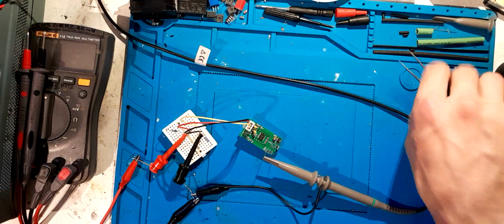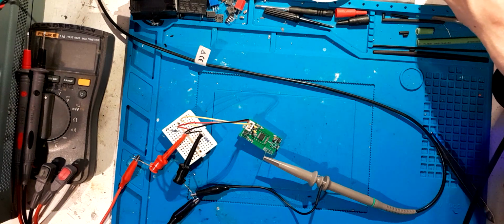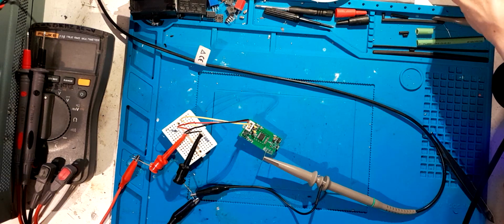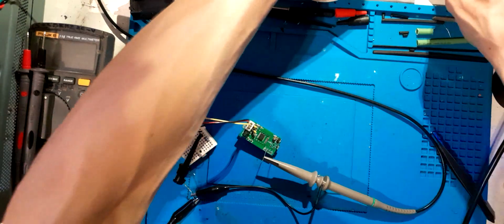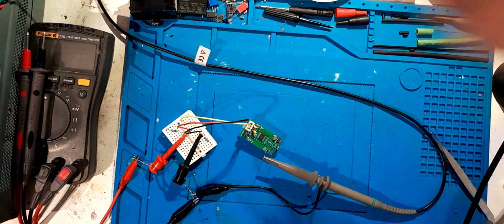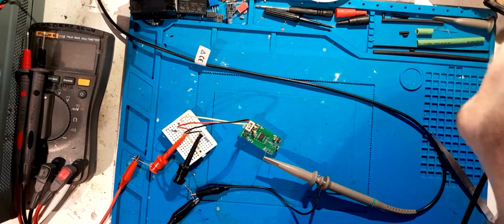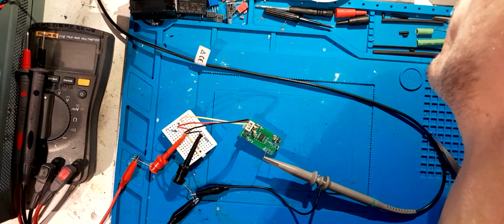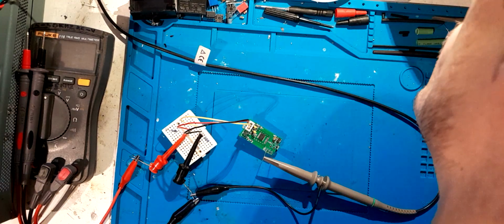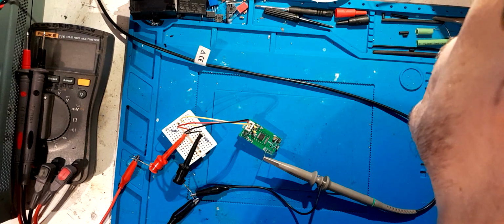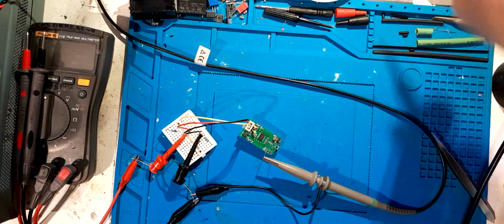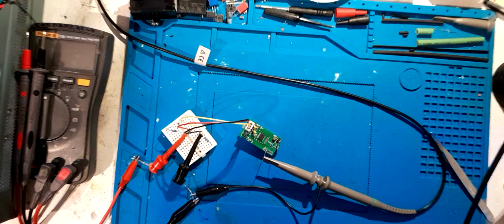I already know what the deal is with the other two capacitors, which ones I'm going to leave and which ones will be swapped for monolithics. It's only a 470 nano.